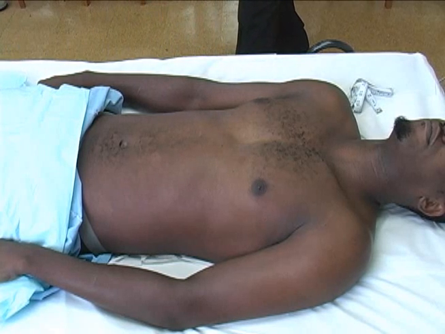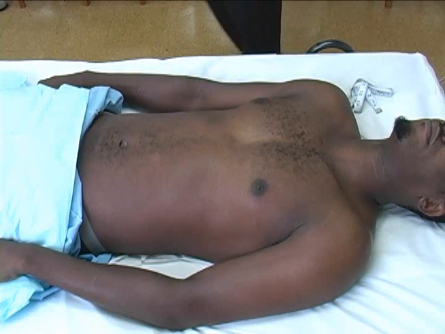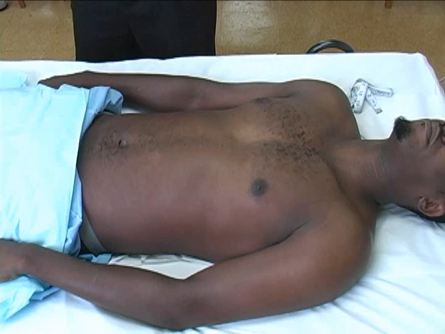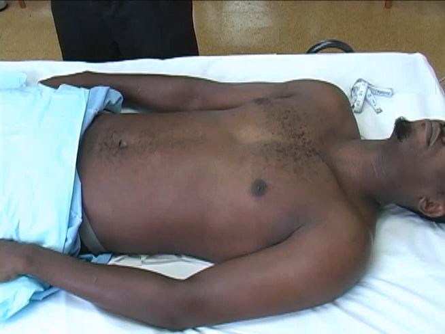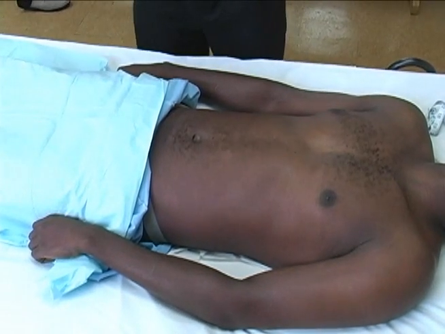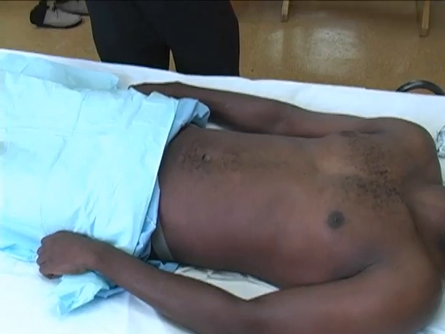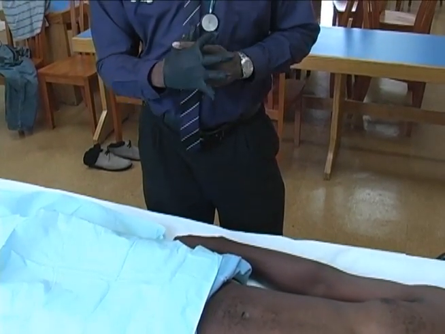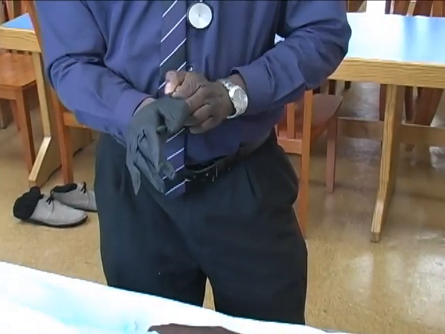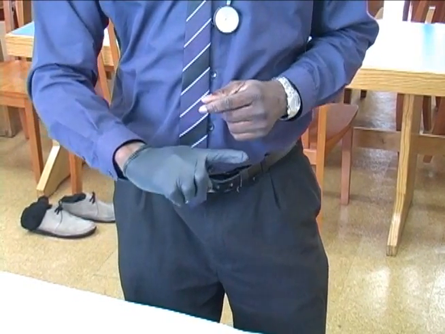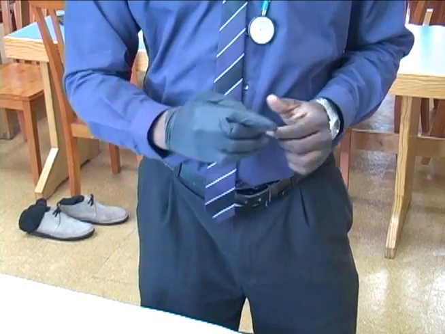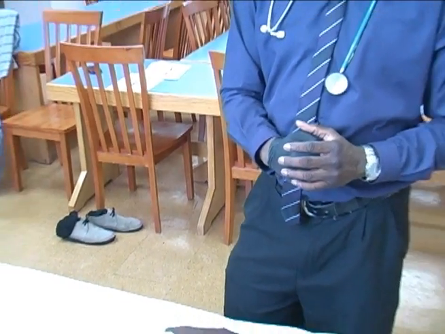Remember, a rectal examination should always accompany an abdominal examination, but this will not be demonstrated in the lab. It's done with a gloved hand using the index finger, and the patient may be in the lateral, mid-lateral position, or may be in the sort of reverse lithotomy position. That means they're kneeling down.